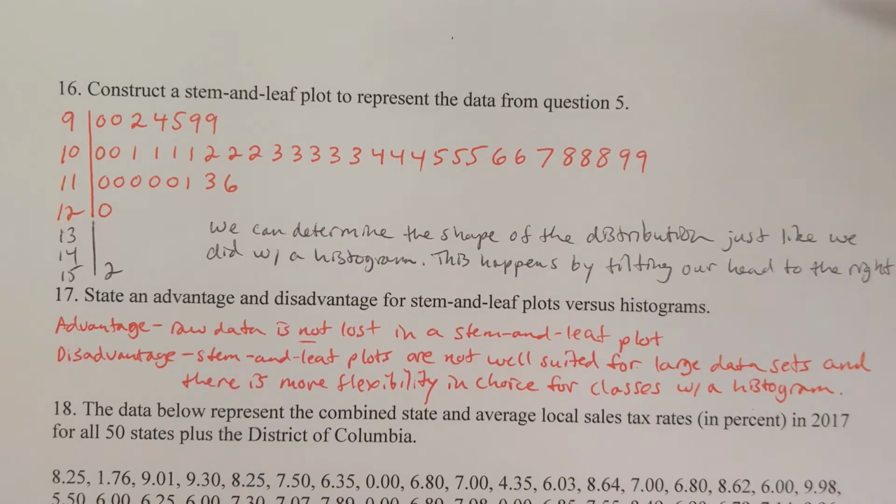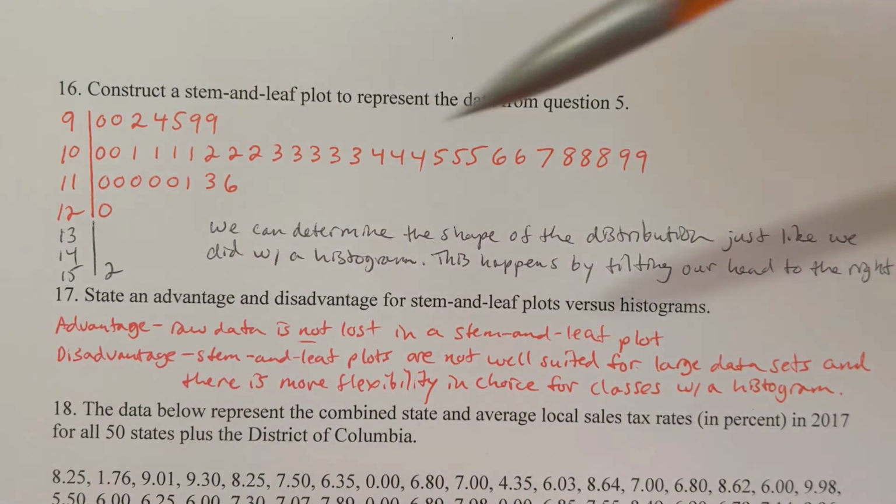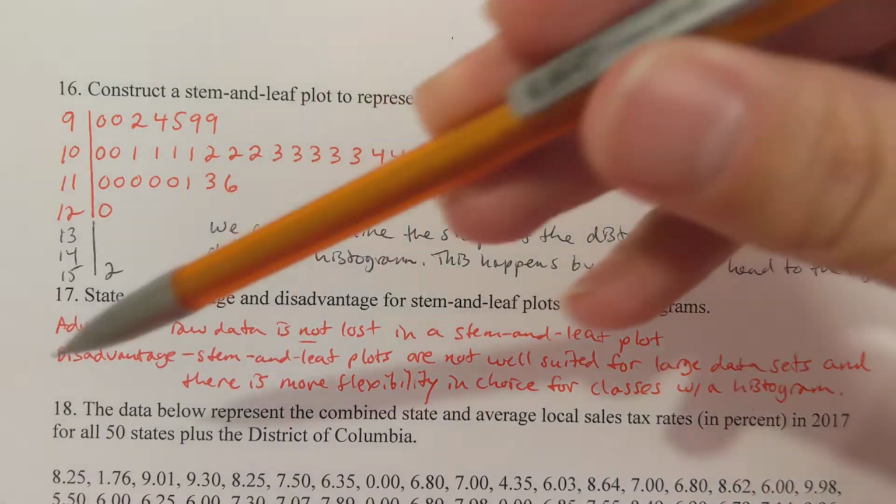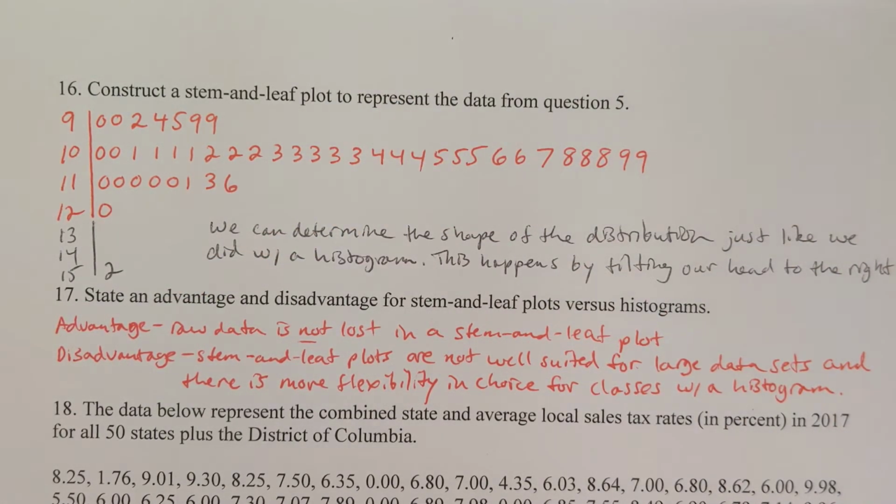What's important here is that you don't ever skip stems. The biggest number that we had was a 152, so I would just write a 2 by the 15.